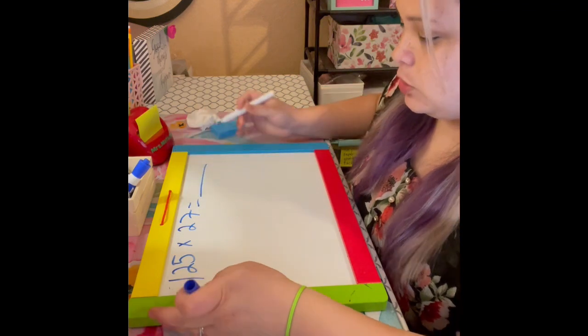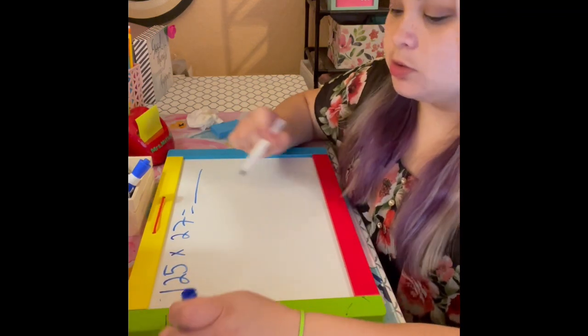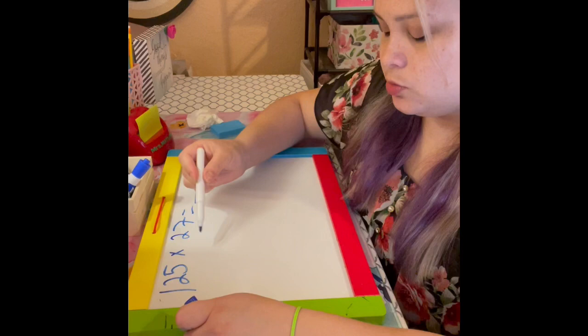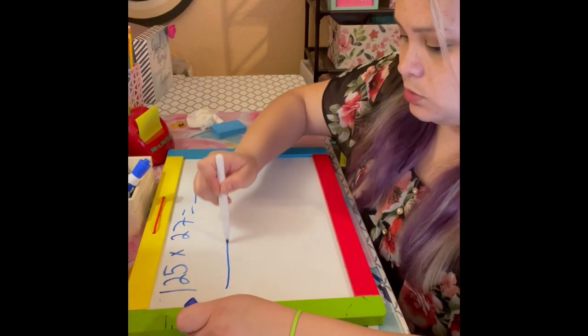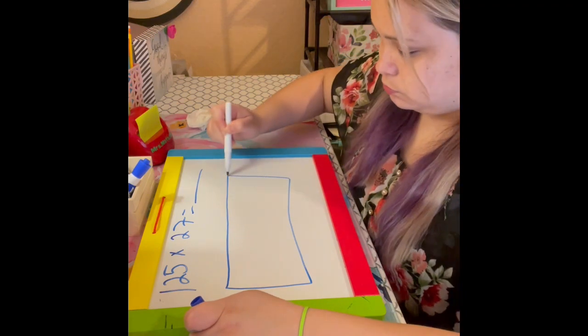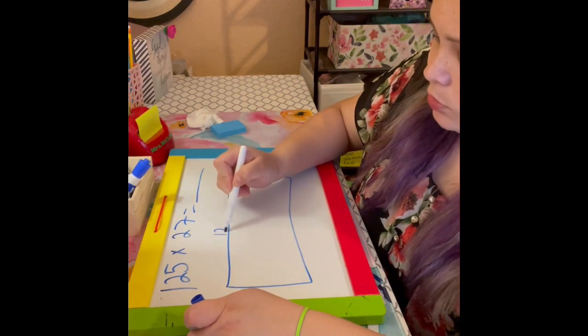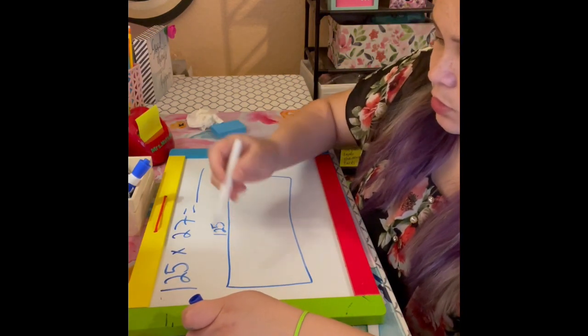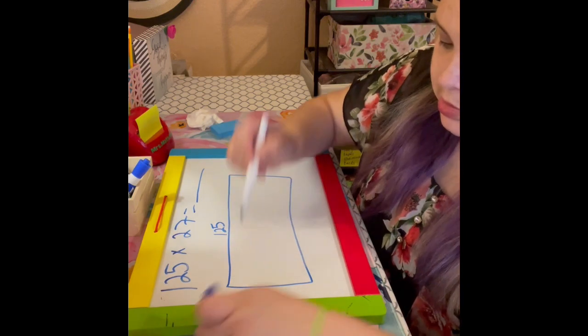So for this one, it's also going to have one longer side, one shorter side. So let's go like this. This is going to be my longer, the 125, and this is going to be my shorter, the 27.